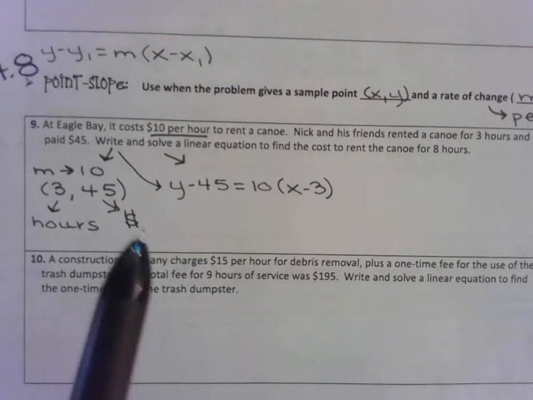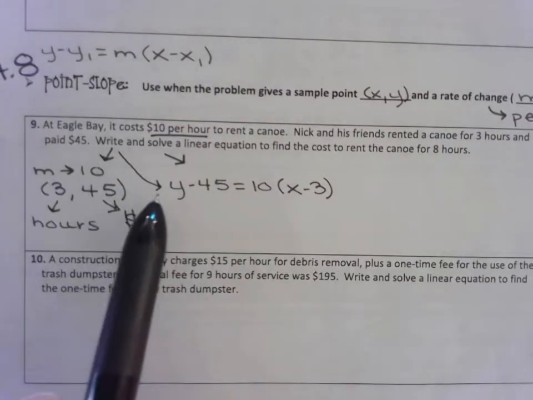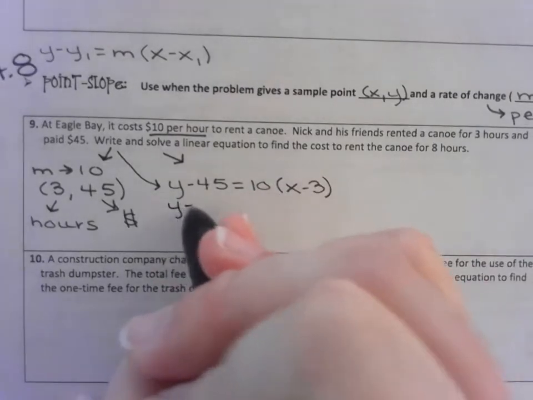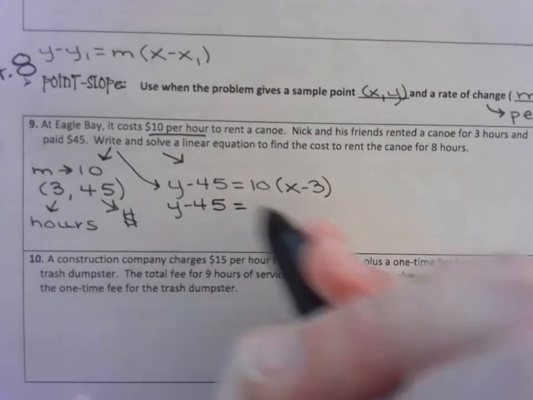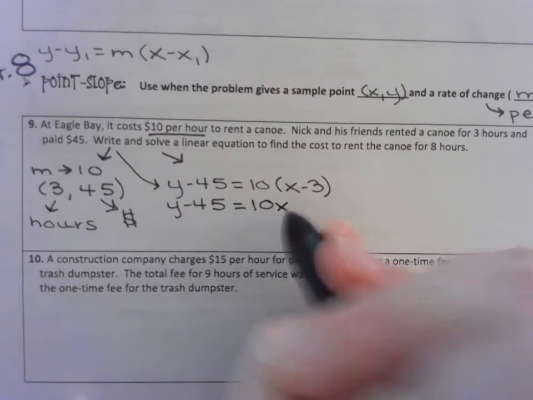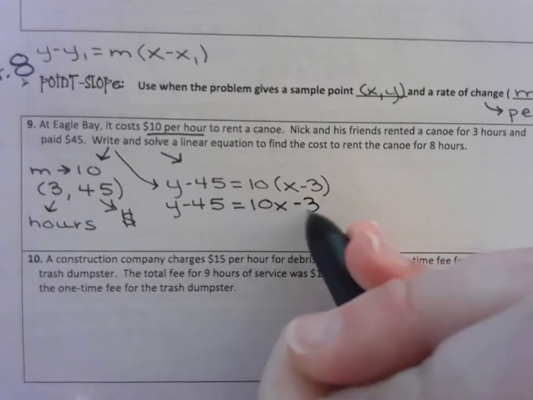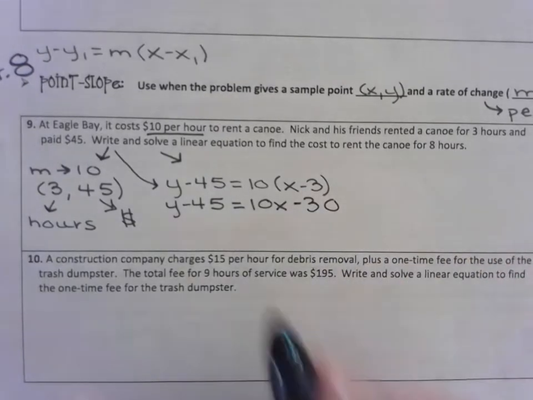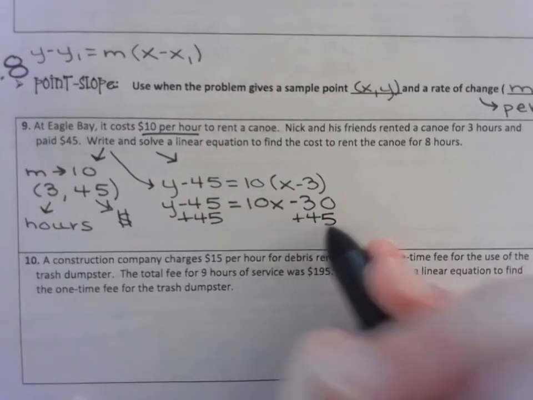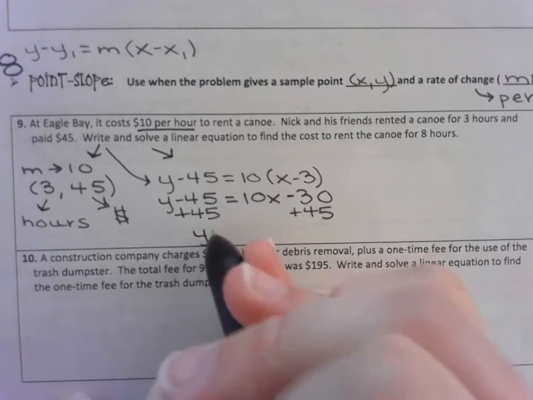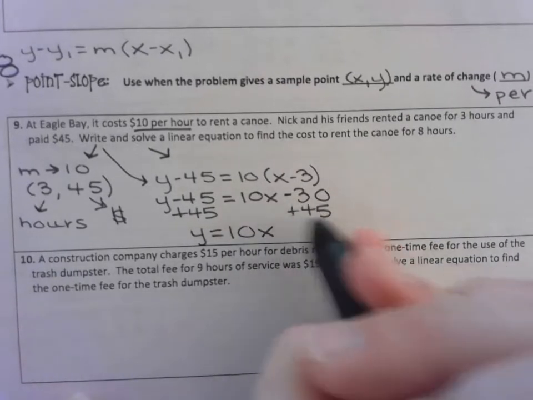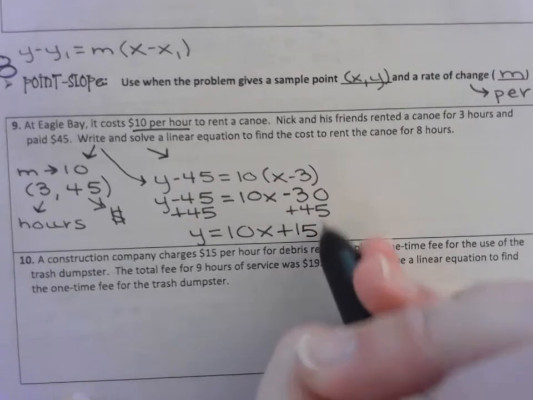Now, just like we did, I want to write the equation. I have it plugged in, so let's go ahead and solve for y. First thing we're going to do is what? Distribute the 10, which will give me 10x minus 30. I need to get y alone. Add 45, add 45. This is exactly like we did last week. Y equals 10x plus 15. Negative 30 plus 45 is 15. That is the first part.